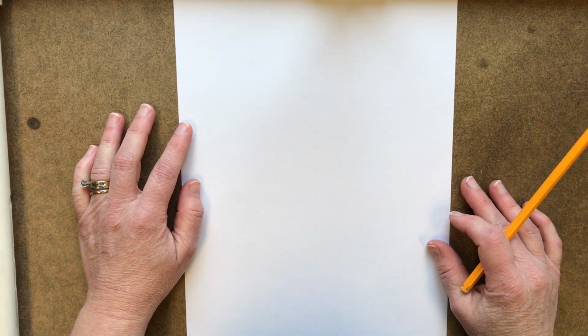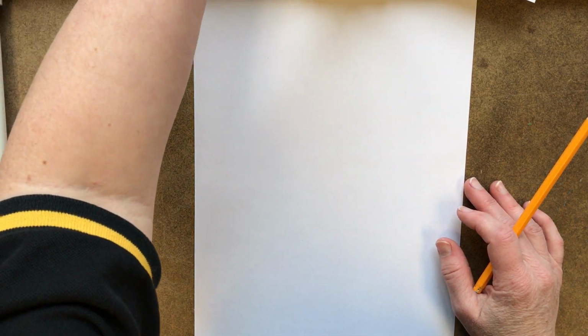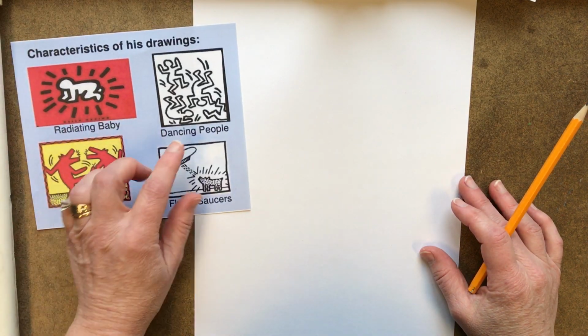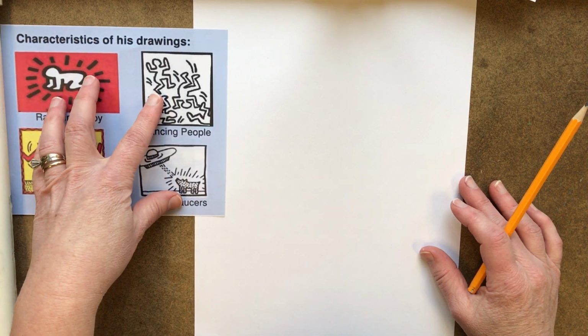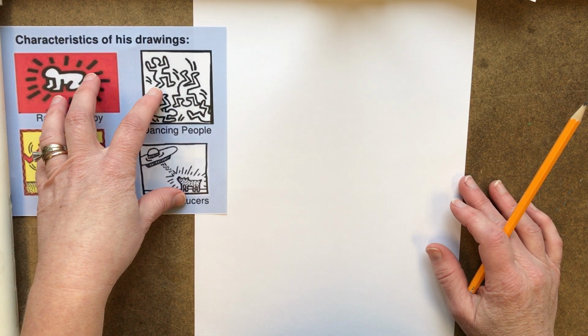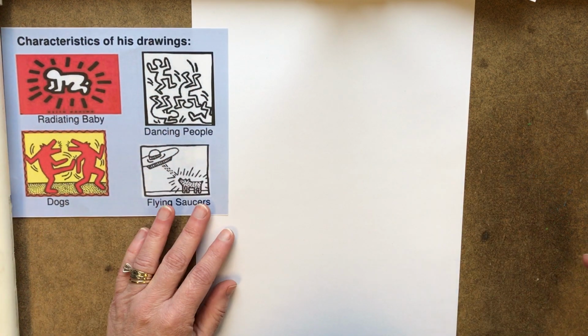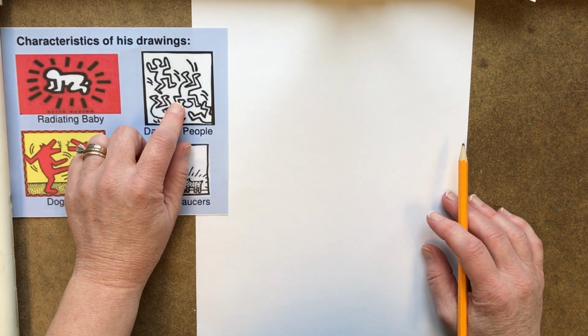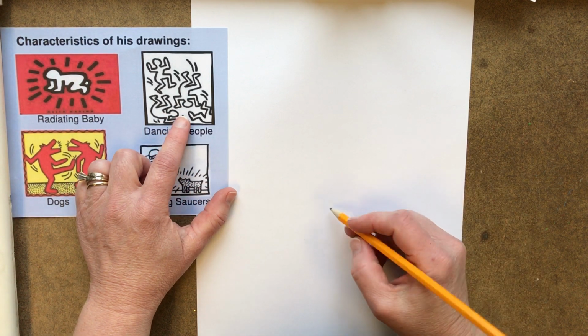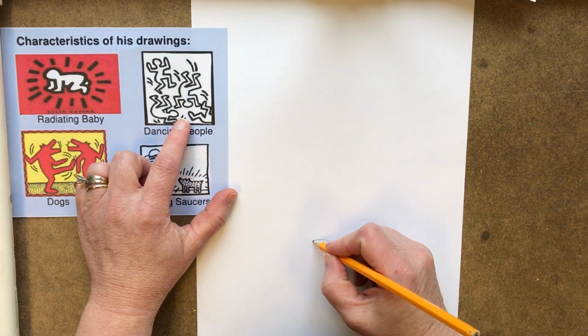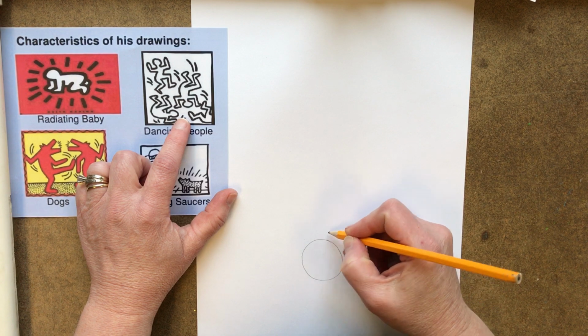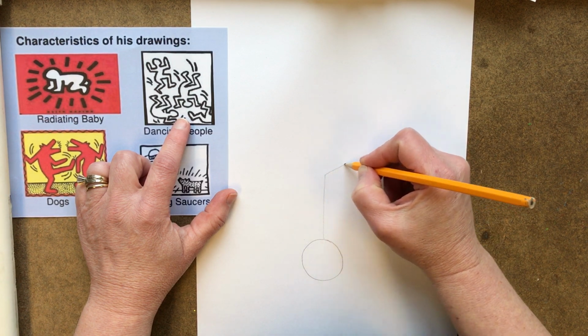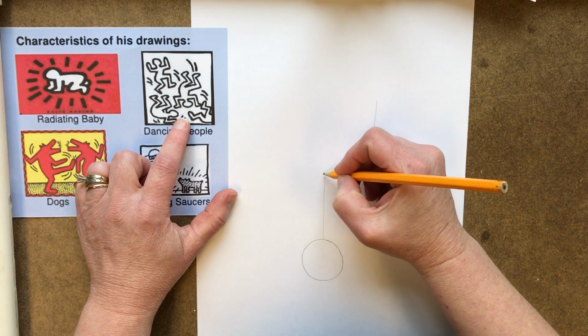An easy way to do figures, like your dancing people, let me get an example to put beside you, is to do a stick figure and then to outline it. So if I'm going to do maybe this guy right here, I would draw the stick person. I'm going to draw his head, his body, a leg that goes here.